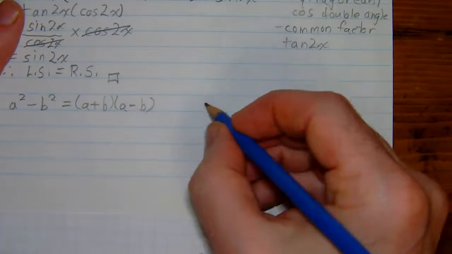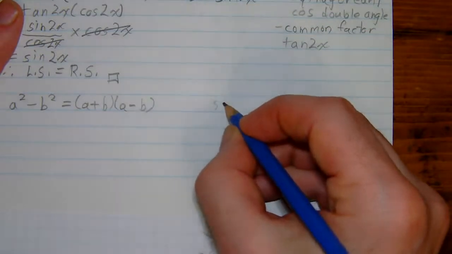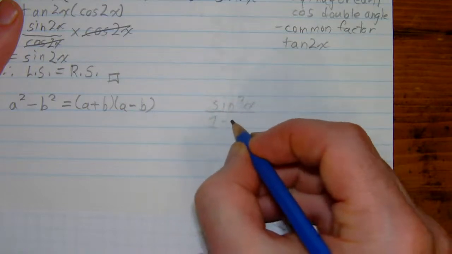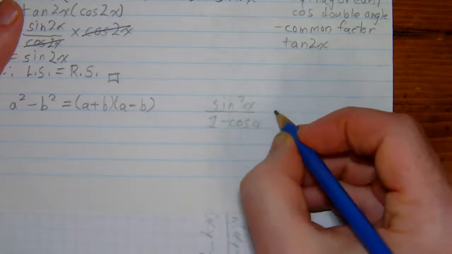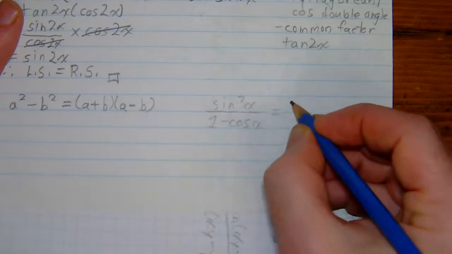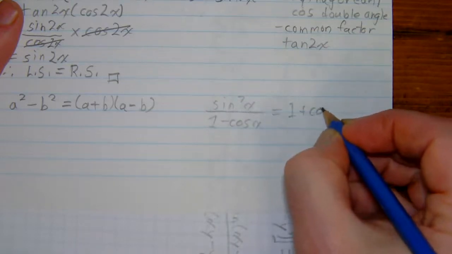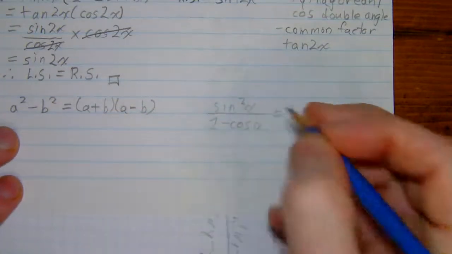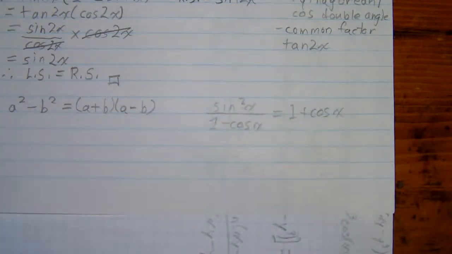So the identity we're trying to prove is sine squared x over 1 minus cosine x equals 1 plus cosine x. So we're going to start here and go, okay, I'm looking at both sides. I'm trying to see what's going on. And I see sine squared x. The square tells me maybe Pythagorean or cosine double angle.